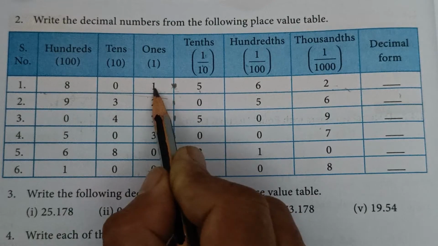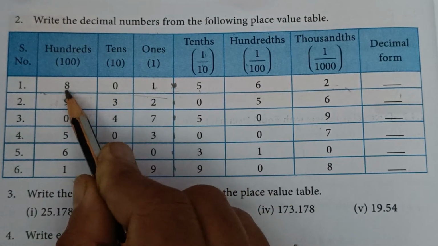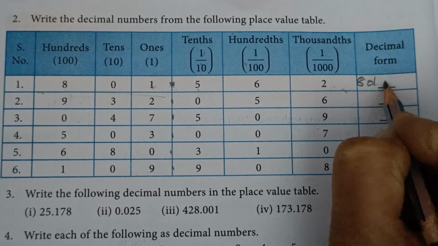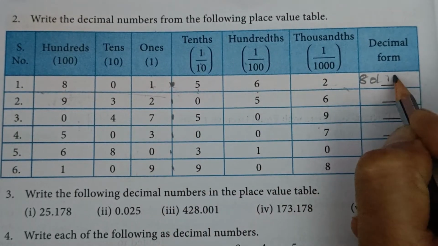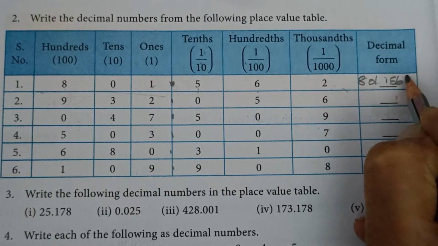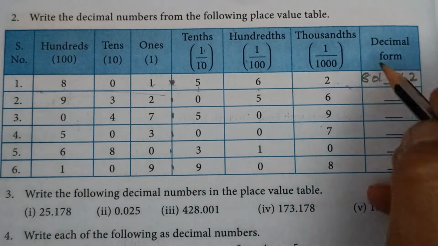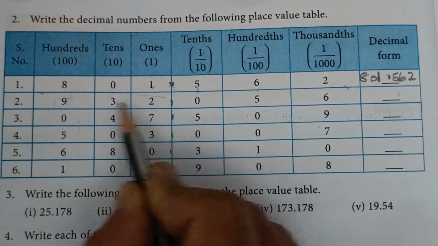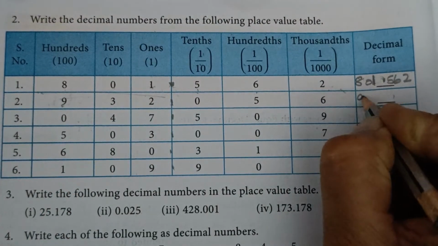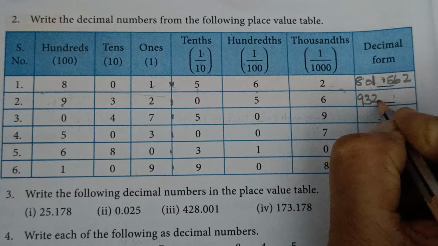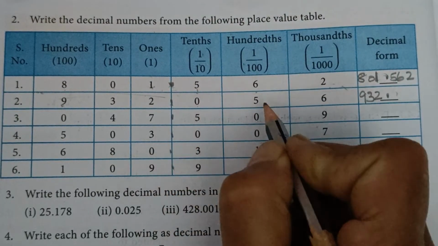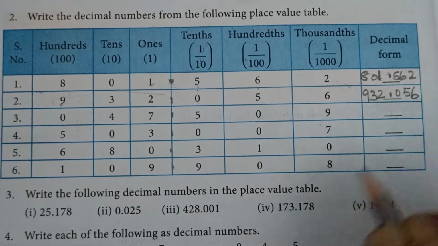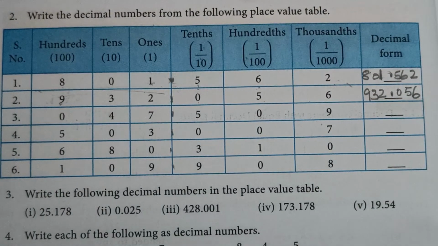So what is it? 1 ones, 0 tens, 8 hundreds. That is 801. 801 point, tenth, hundredth, thousandth: 5, 6, 2. Okay. Now tell me the next one. So easy, no? Very simple, very interesting also. Till here, till the point, 932. 932 point, tenth, hundredth, thousandth, 0, 5, 6. After the point, read the numbers separately.